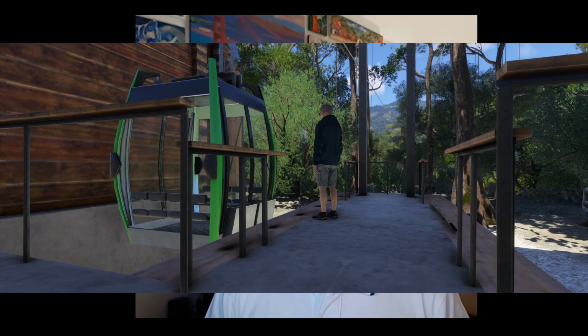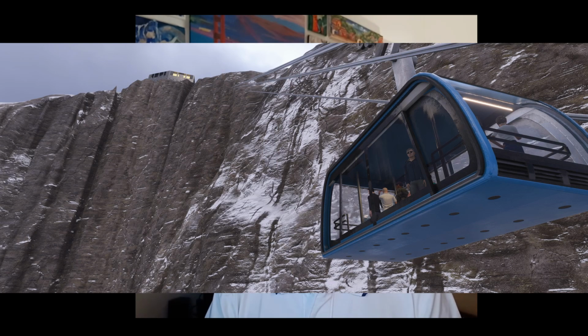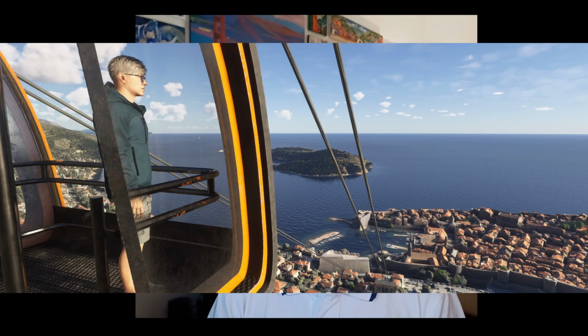Not only that, you can, for all intents and purposes, get on the cable car itself and enjoy an exciting and relaxing ride through the mountains. Let's see how it works.